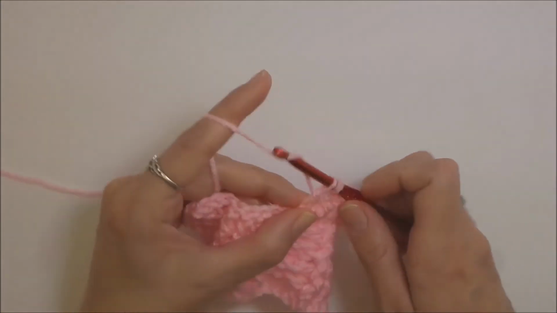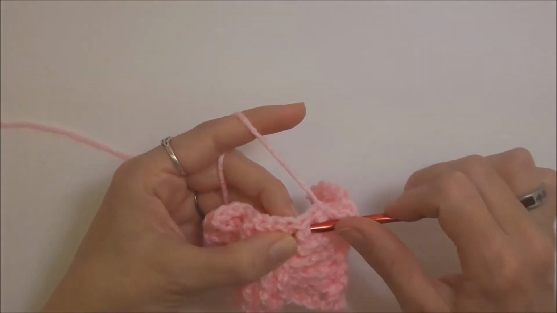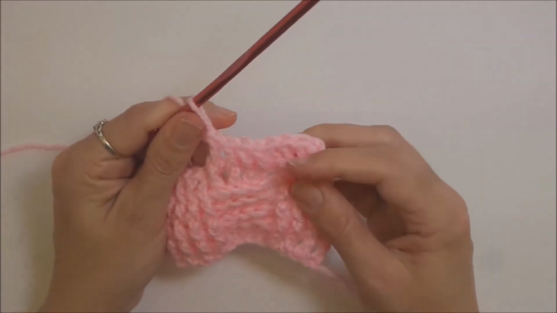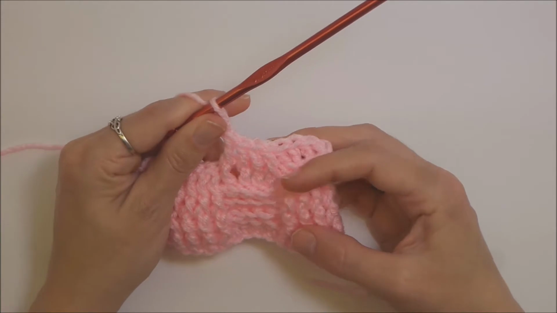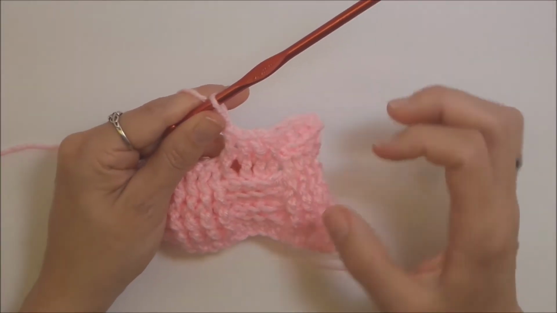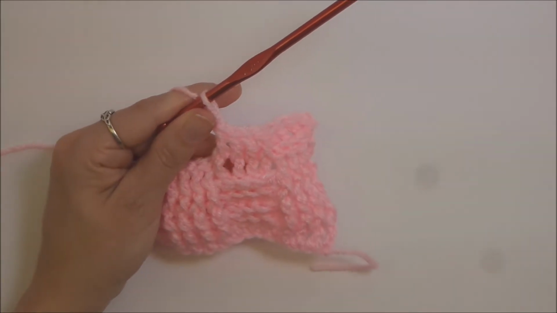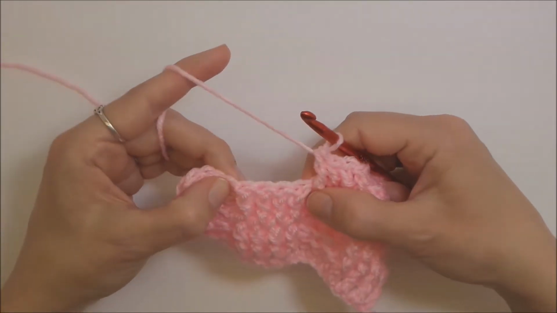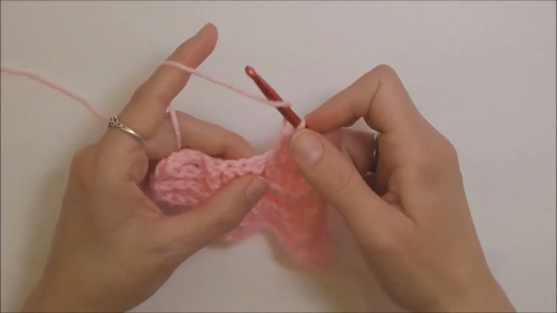So every 8 rows, the pattern will change back to the opposite of what it is. So that way you have those little squares that create that check portion of the basket weave. So the next 4 stitches are going to be back post.